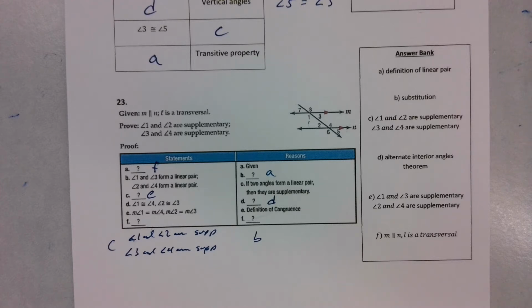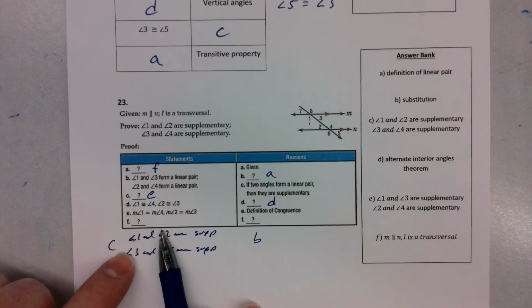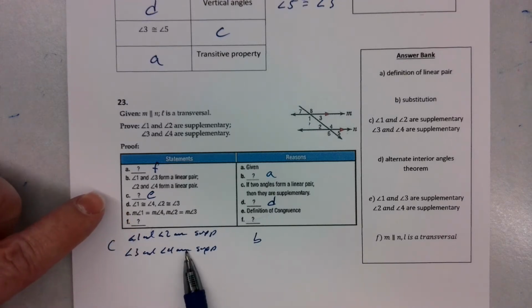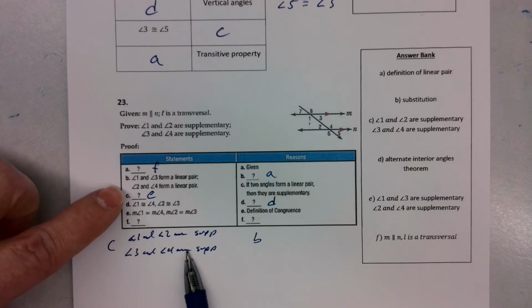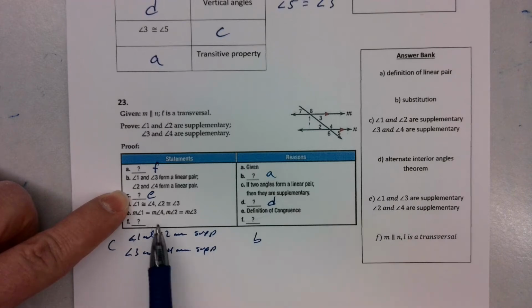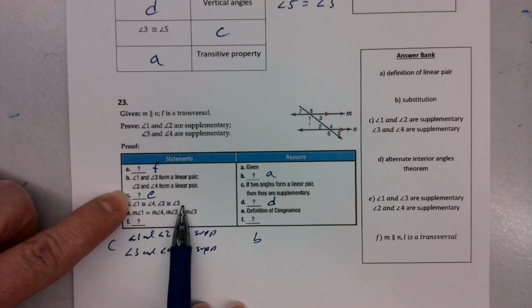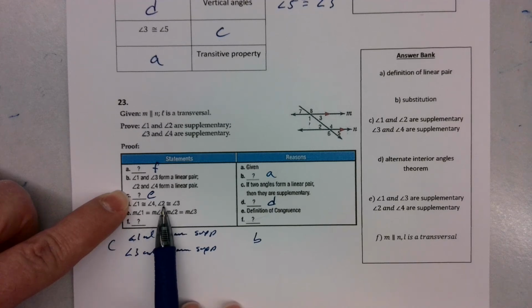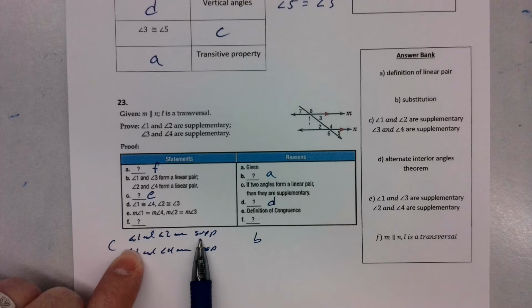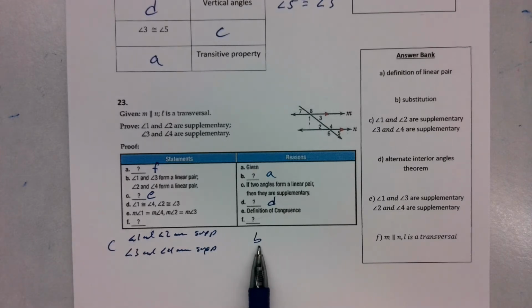Wait, the last one's substitution? Yeah. So if you go back to right here, no, to right here. So this is E, right? 1 and 3 are supplementary, right? Okay, so if 1 and 3 are supplementary, that means they add up to 180, right? And now you tell me that 2 and 3 are the same angle, right? Well, that must mean that I can substitute 2 in wherever 3 was. So I go down here and I say 1 and 2 are now also supplementary, because I'm substituting 2 in place of 3.